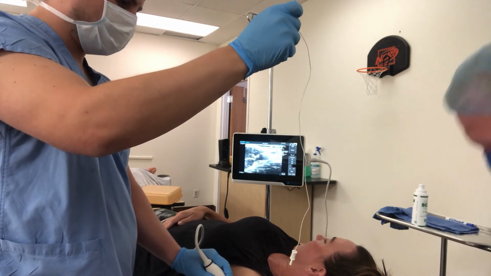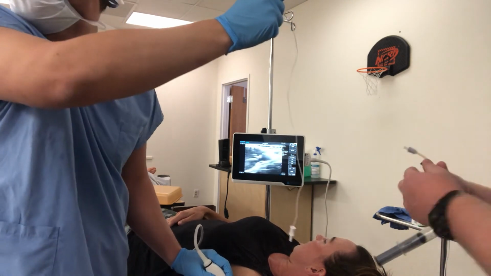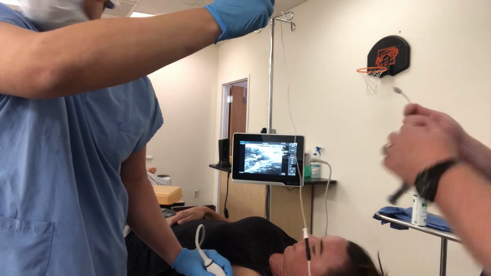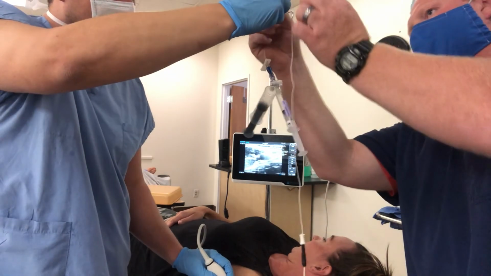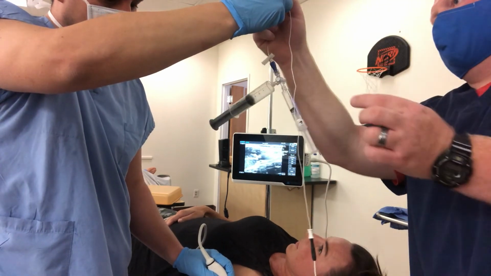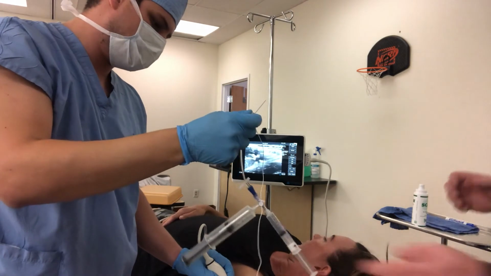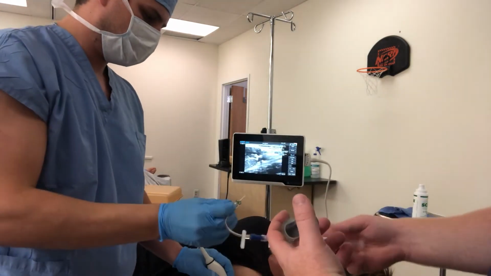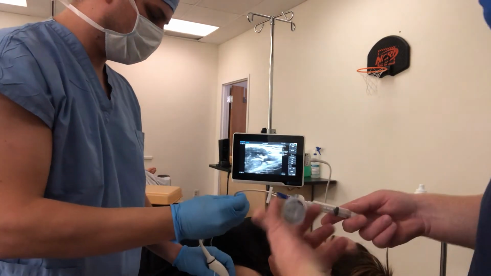For this, we will want to stimulate a thumb twitch. So we're going to place the patch on her hand, on her wrist. And if Case wants to turn on the peripheral nerve stimulator.